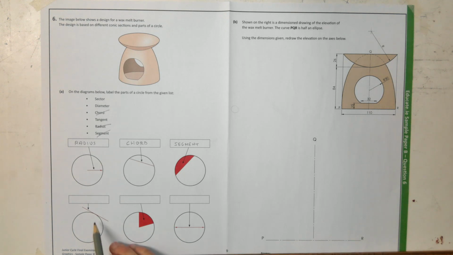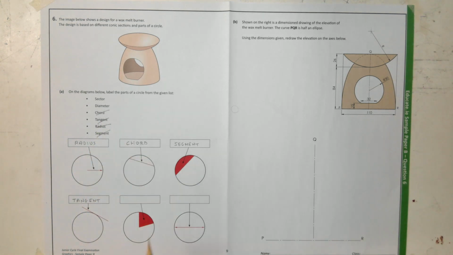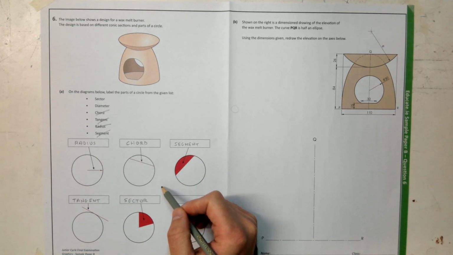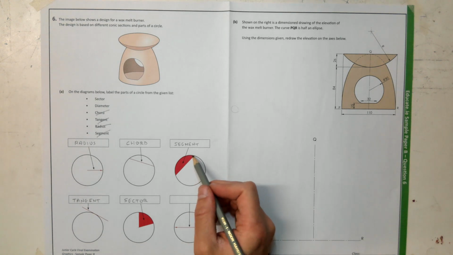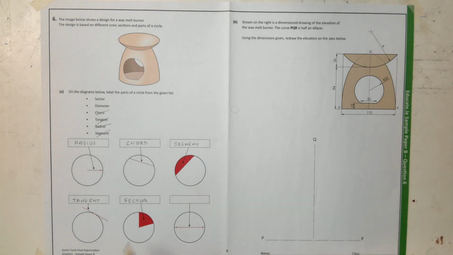We then have a line touching a circle at 1 point. That's known as our tangent. Then we have two lines going through the center, and then it's enclosed, and that there is our sector. So these ones are very similar in terms of their names, so make sure you know the difference. A segment is a part of the circle that's enclosed by a chord, and a sector is a part of the circle that's enclosed by two lines going into the center.